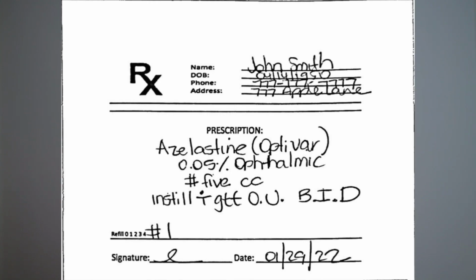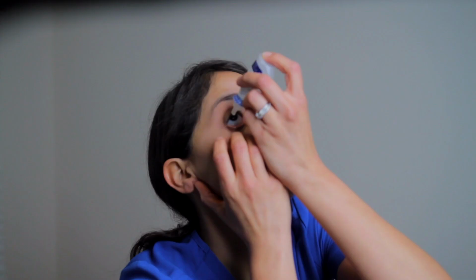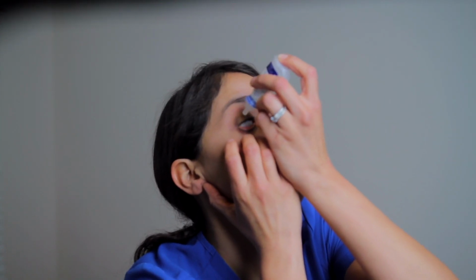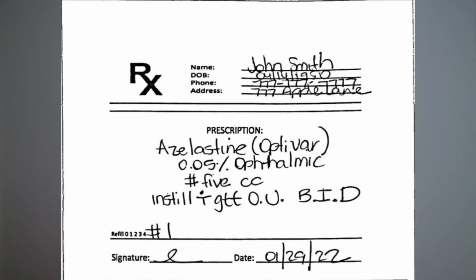The next medication is Zalestine, which is for your eyes, for like rhinitis. The dosage is 0.05%, which is ophthalmic, 5 cc's dispense. So the order of the SIG is to instill 1 drop, which is GTT, OU is for both eyes, BID, which is twice daily. If it was specified just for the right eye, it would be OD, and OS is left eye.